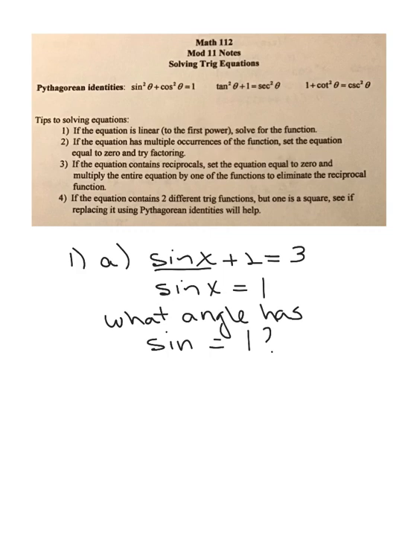If you look at the directions, it says to solve over the interval of 0 to 2 pi. That means that your answer needs to be written in radian form. So the angle that we are looking at is pi over 2. That's a very basic equation, but that's the idea of what you are doing in this section.